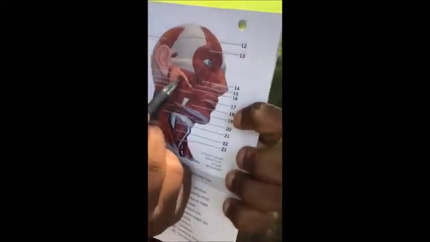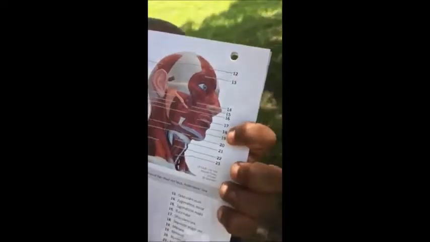Next muscle is the masseter. This is the powerful muscle that covers the mandible ramus. Its origin is the zygomatic arch, and it inserts on the angle of the ramus of the mandible. Here is the masseter, and its action is the prime mover of the jaw. It closes the jaw, so it elevates the mandible.